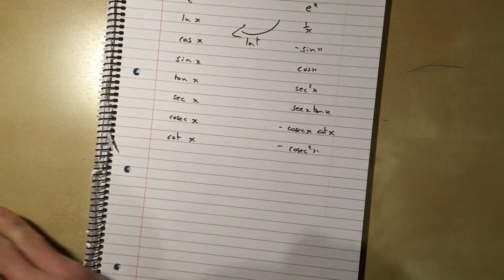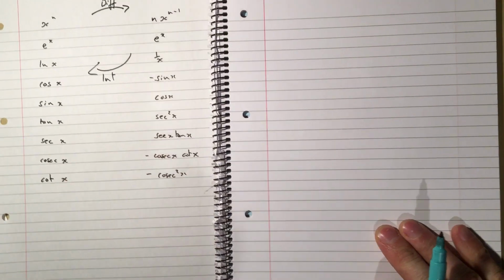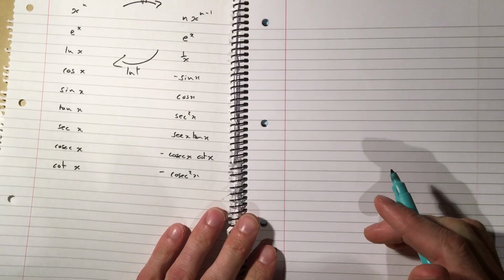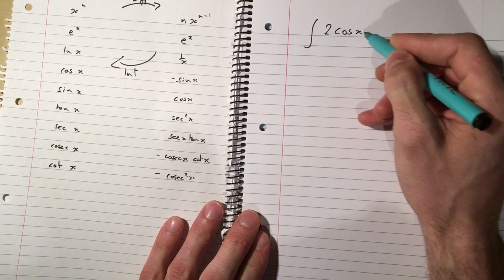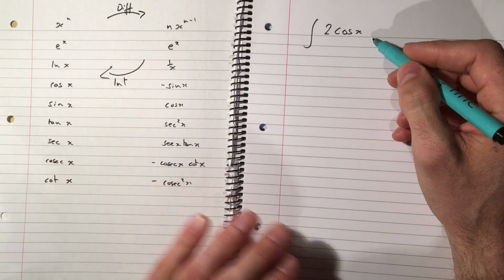Okay? Now, that's it for exercise 11a, but just because it's simple doesn't necessarily mean it's easy, right? So let's just have a look at a couple of examples. The first one, I think, probably is easy if we have our list sitting next to us.